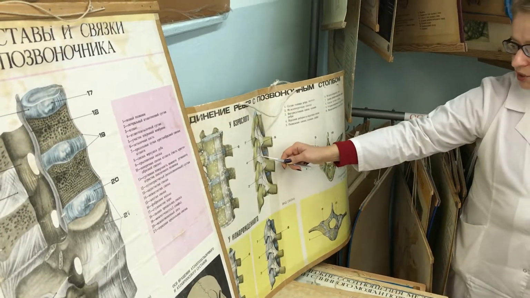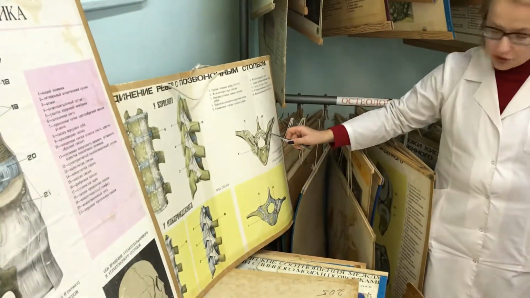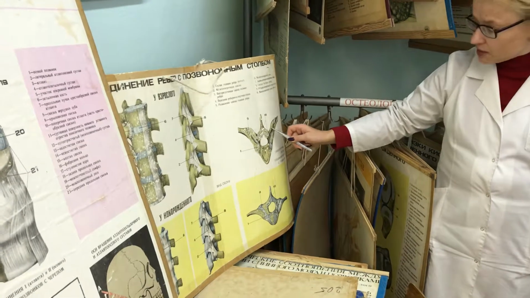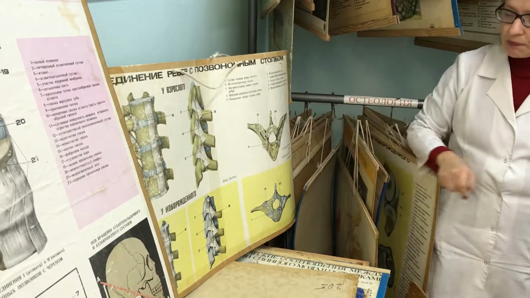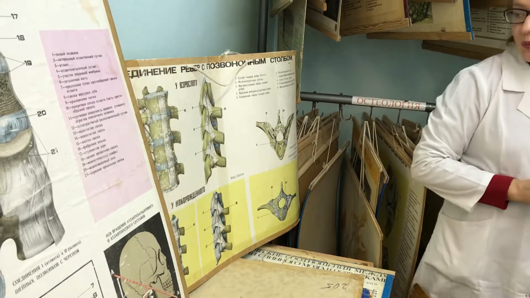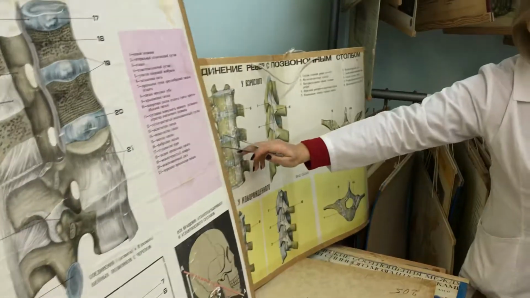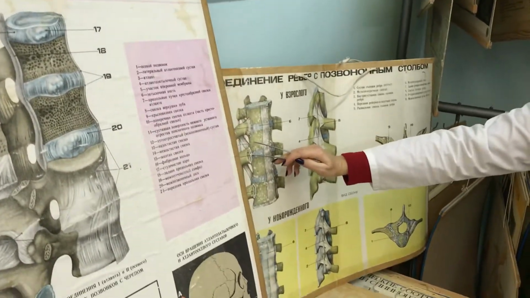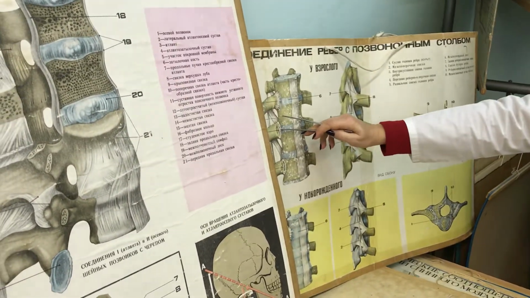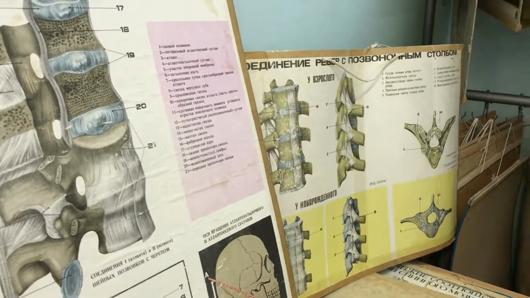You see lateral, medial, and here the interosseous ligament between the neck and the transverse process. Okay. And here you see the cut joint, and you see again the ligament which runs from the crest to the intervertebral disc. The interarticular ligament.